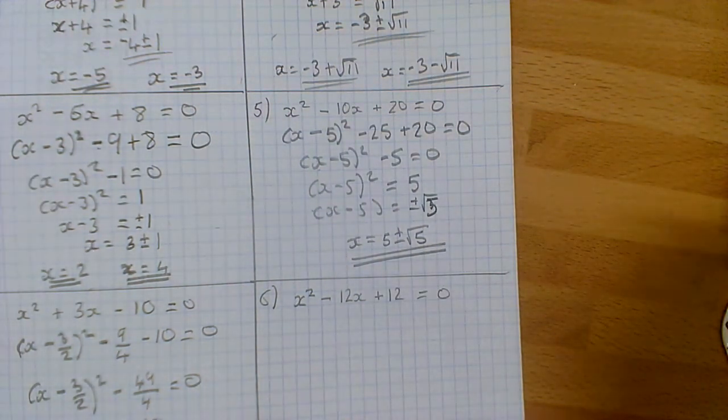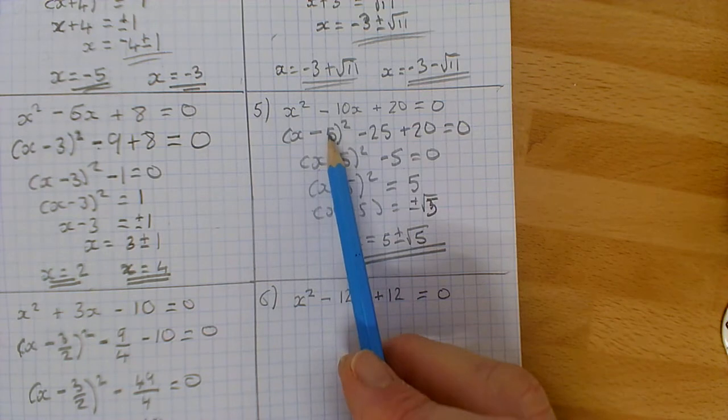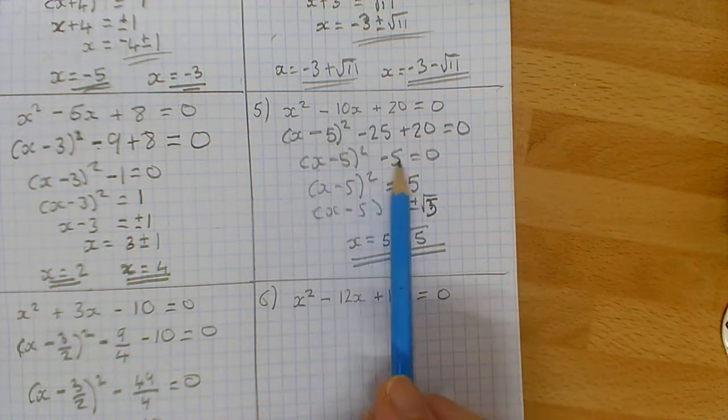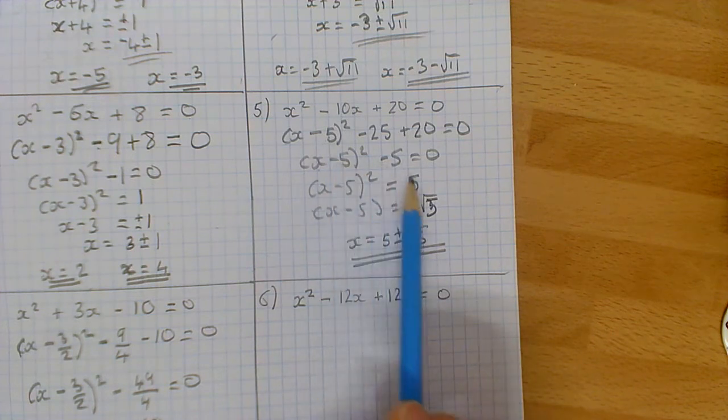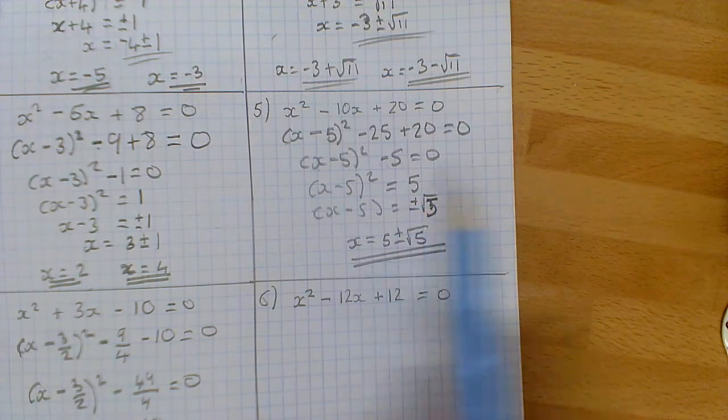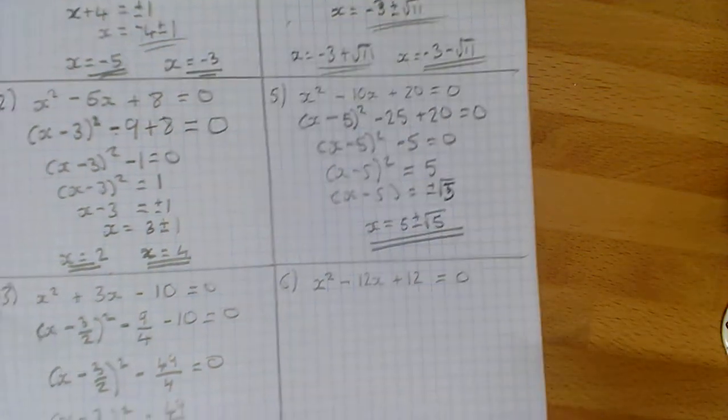So just remember the same steps every time. We halve that number. We square it and take it away. We then get to this form. We then take over whatever number that is. And this time it's 5. Then we square root both sides. Let's look at one more example.